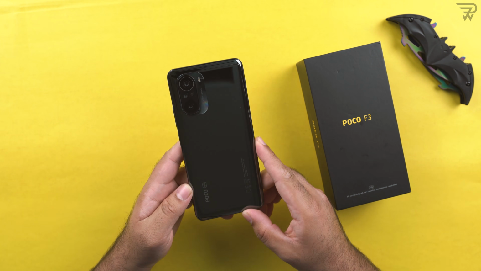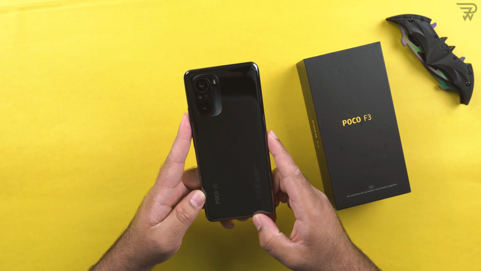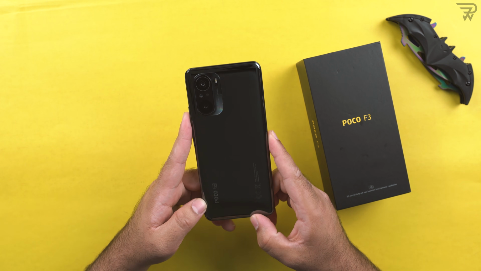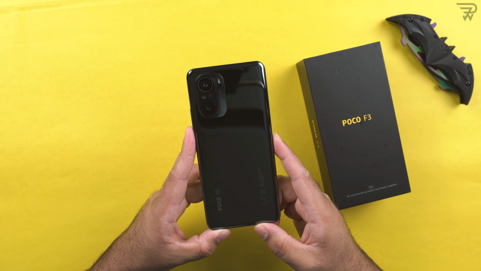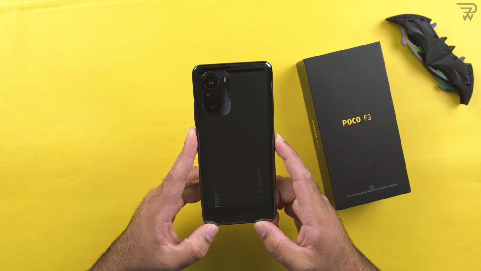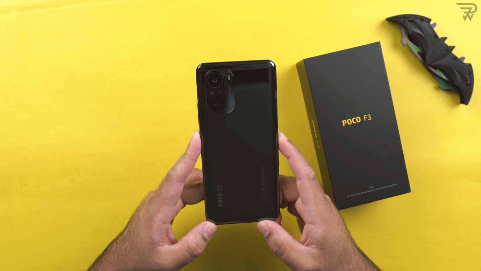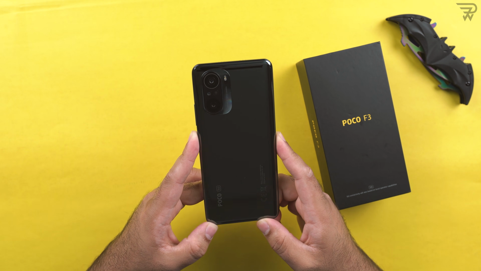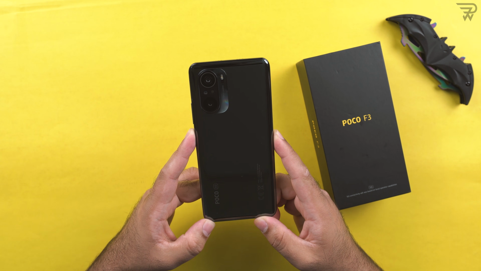Today I have the Poco F3 in the house and I am going to share a lot of tips and tricks to make your Poco F3 experience better. In case you have been using a Xiaomi, Redmi or a Poco phone for a while, you might find a number of tips and tricks in this video familiar because all these phones use the same UI, which is the MIUI. So make sure you do not mind me sharing the same tips in that case.